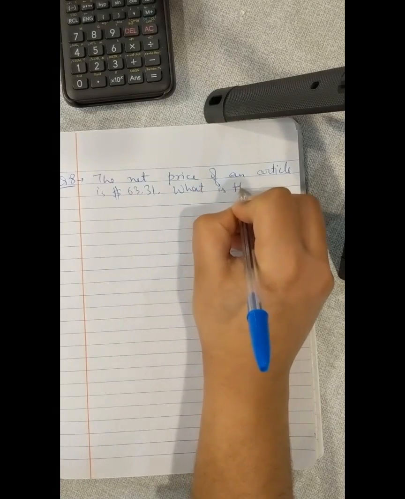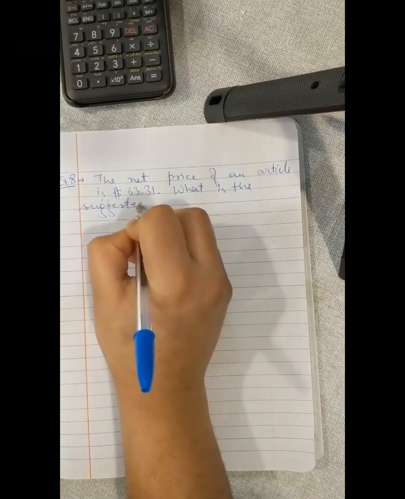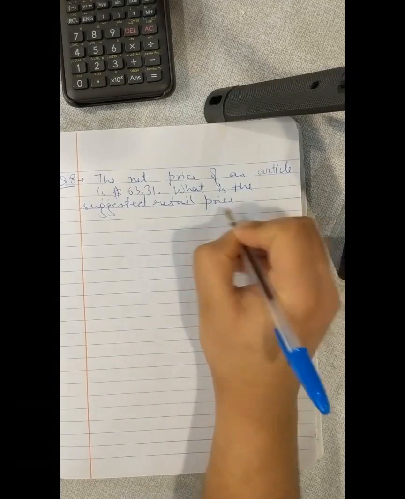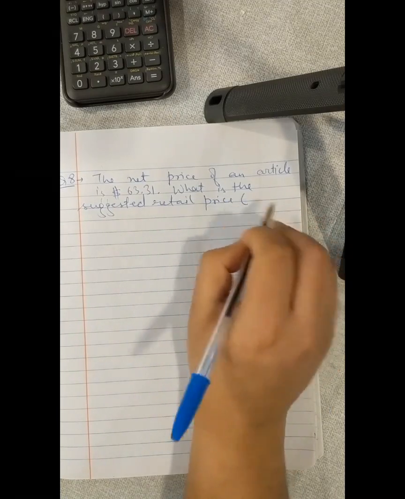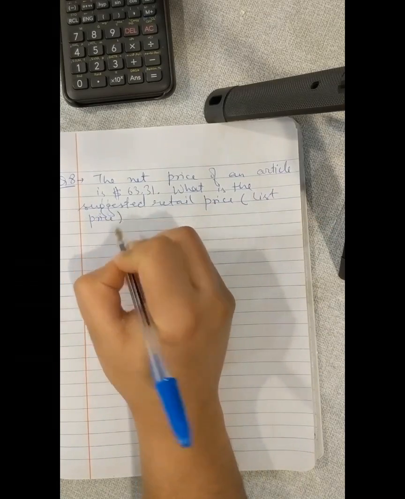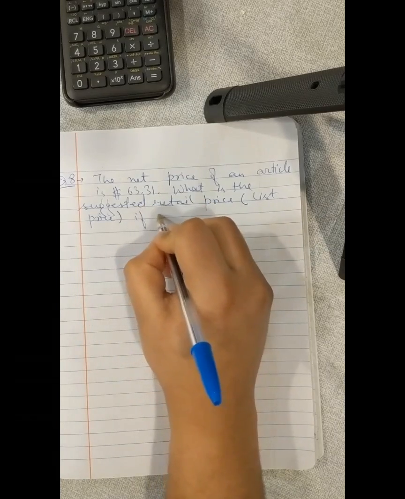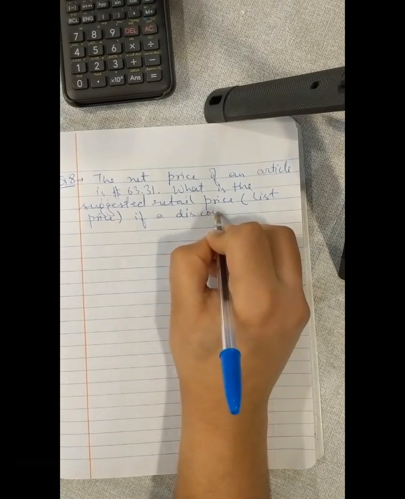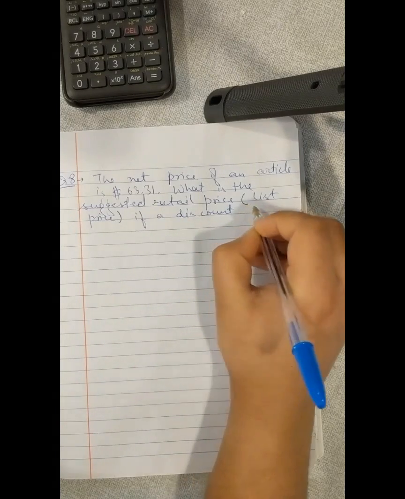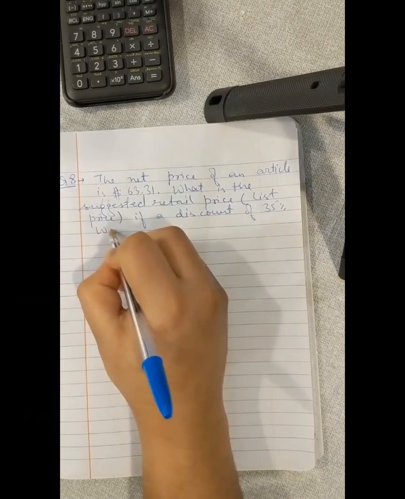What is the suggested retail price? Now what is this retail price? Retail price is nothing but the list price. If a discount of 35% was allowed, how much was the retail price?